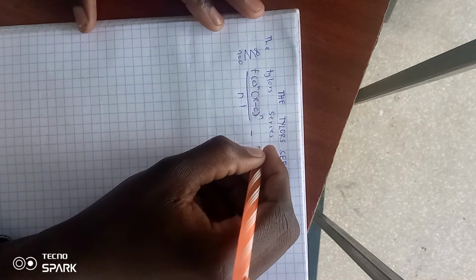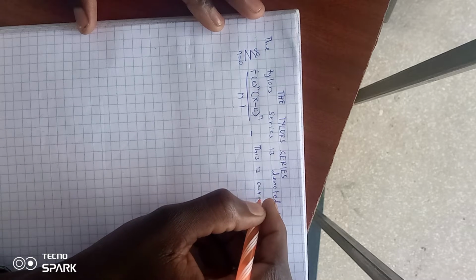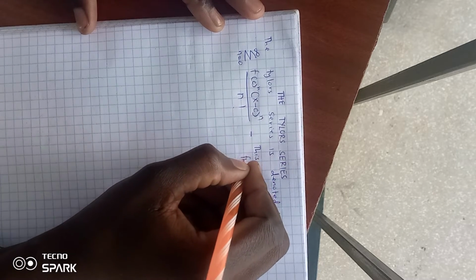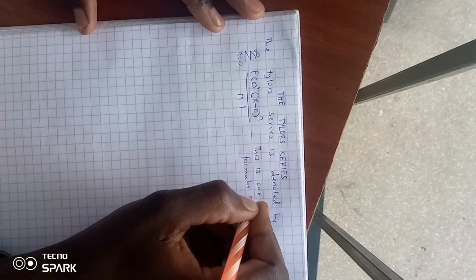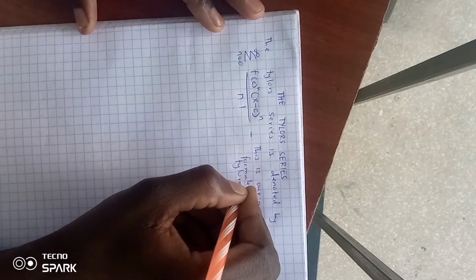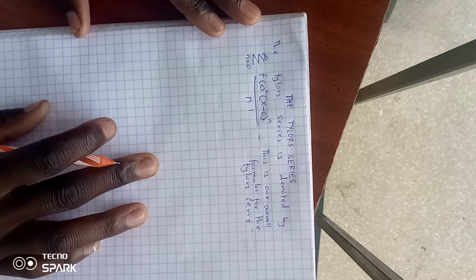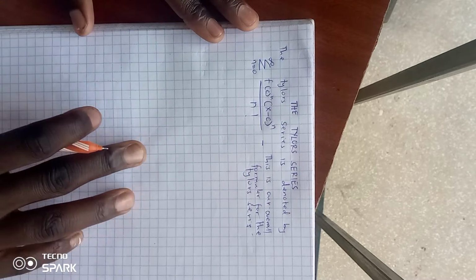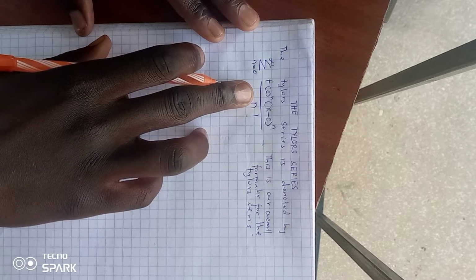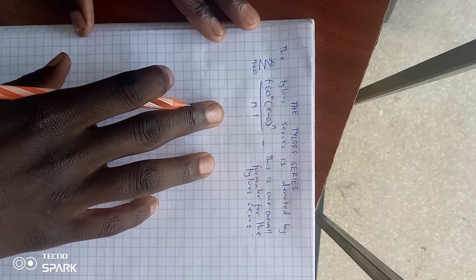So this is our overall formula for the Taylor series. Anytime you are given a Taylor series, it has to be represented in this format after calculations. Yes, this is the format that you have to represent your Taylor series in.